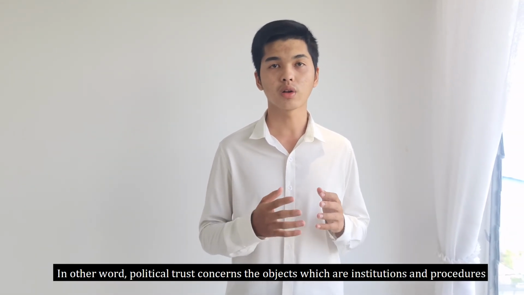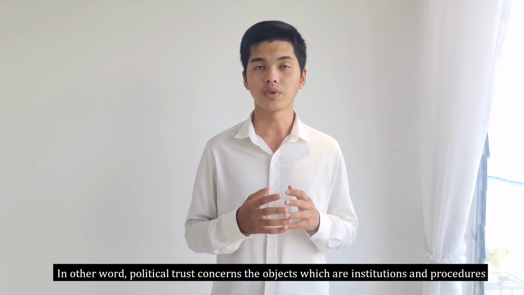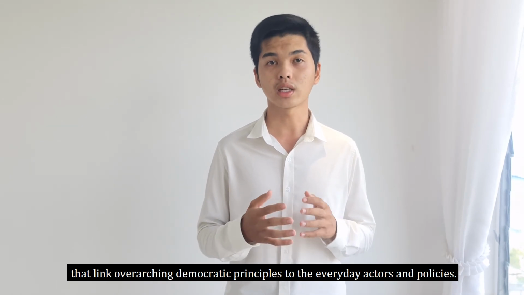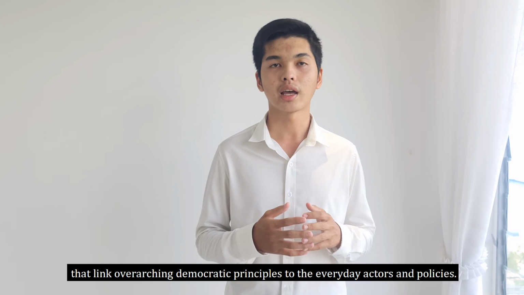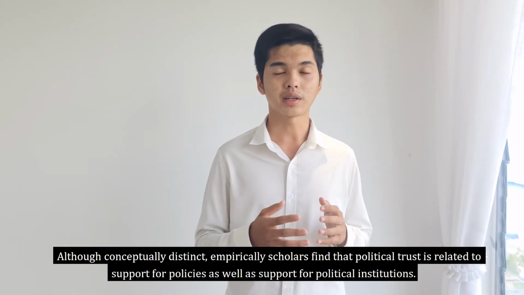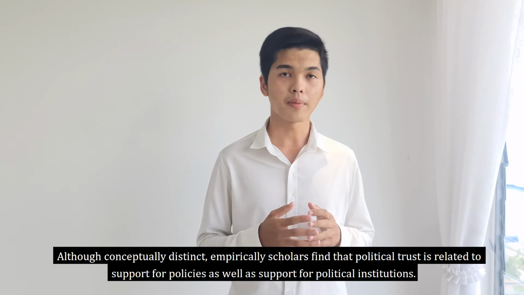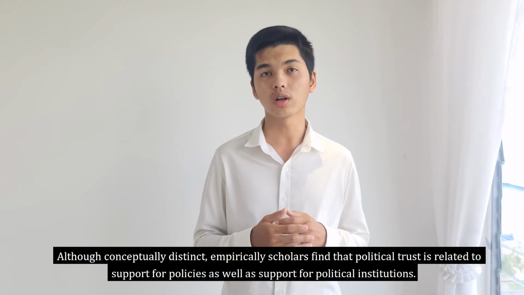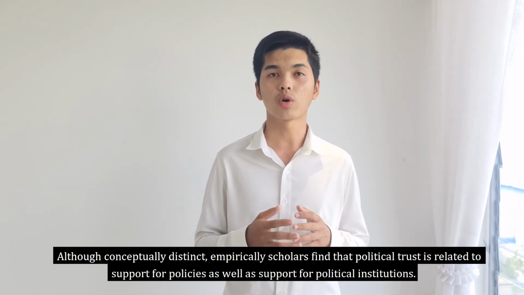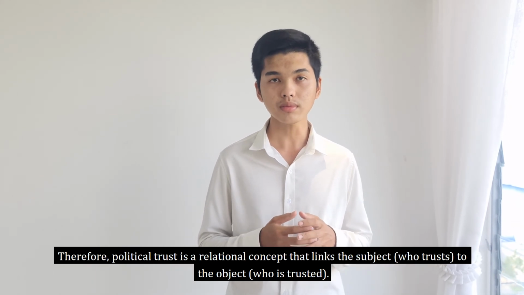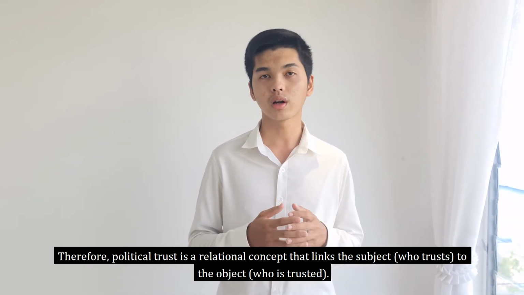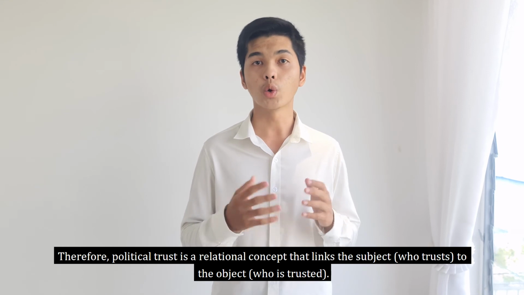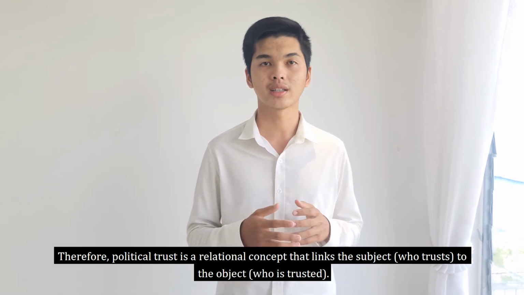In other words, political trust concerns the object, which are institutions and procedure that link overriding democratic principle to the everyday actors and policy. Although conceptually distinct, empirically scholars find that political trust is related to support for policy as well as support for political institutions. Therefore, political trust is a relational concept that links the subject who trusts to the object who is trusted.